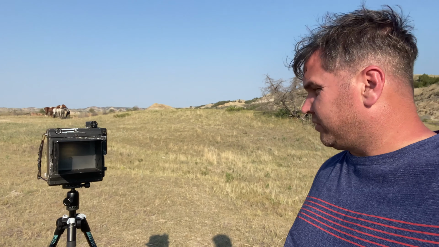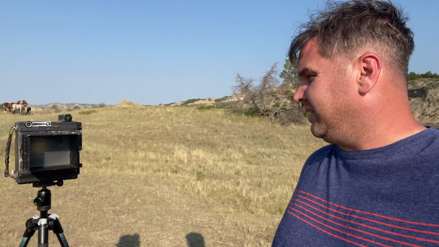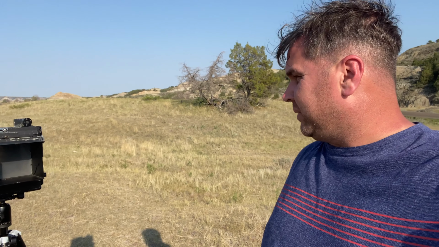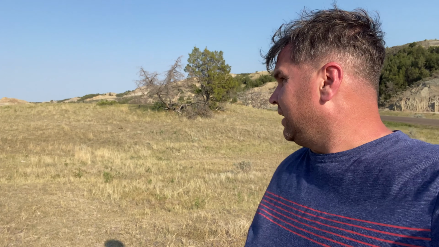Okay, picture number 3 with the direct positive paper. I'm going to have to knock this one down to f5.6 again, I think, because it's the only way I'm going to get enough shutter speed to do anything resembling freezing motion on the horses over there. So yeah, f5.6 and whatever it comes to, probably like a 30th of a second. I'll post it up on the screen.